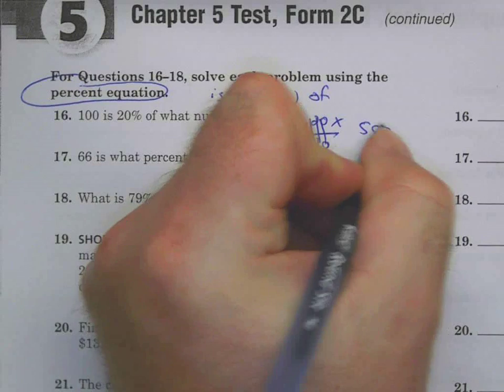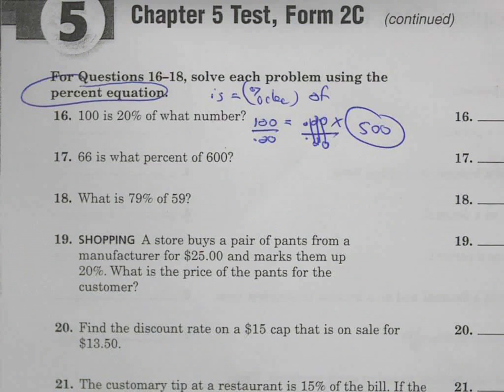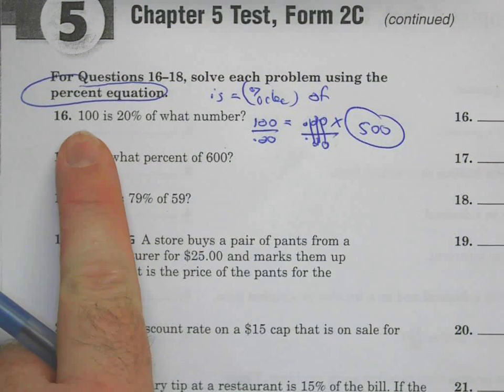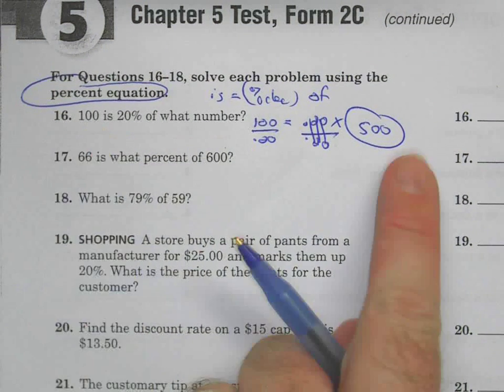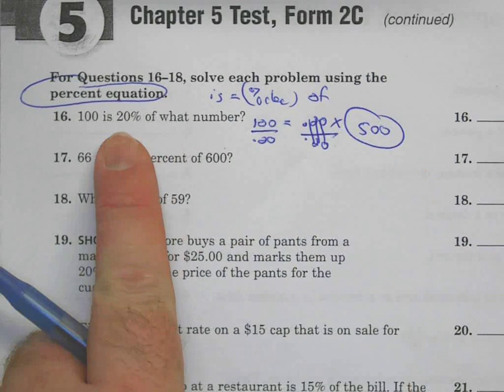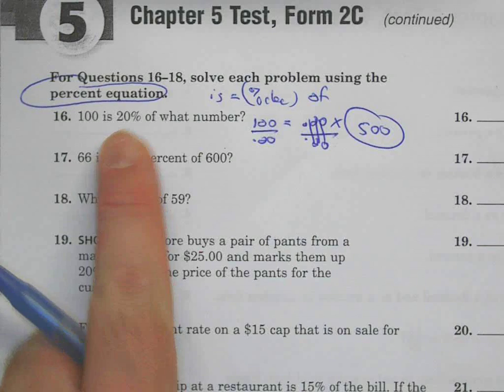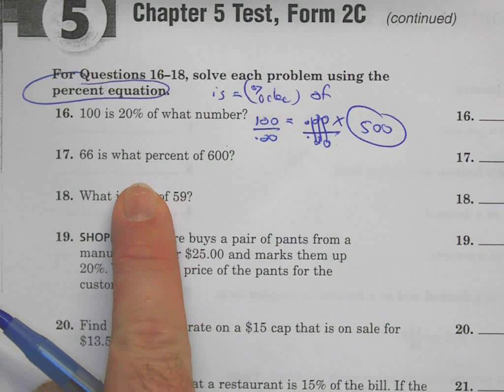500. Now go back, read the question, see if it makes sense. If I get 100, 100 is 20% of 500. Sounds good. It worked.